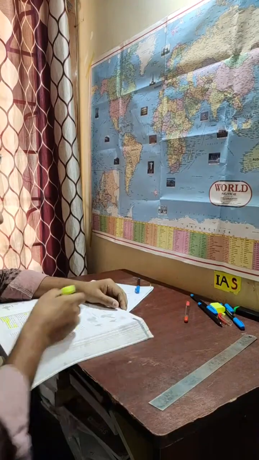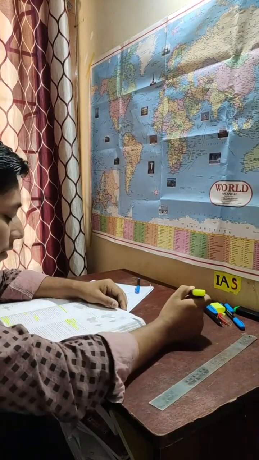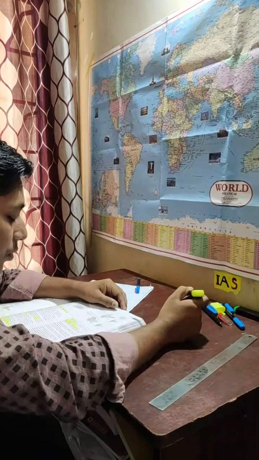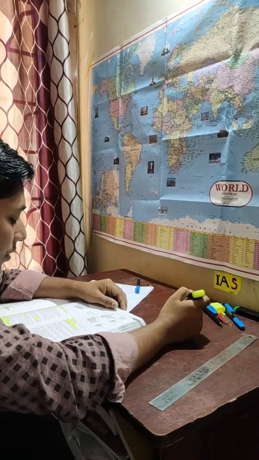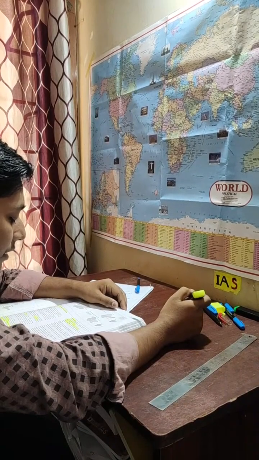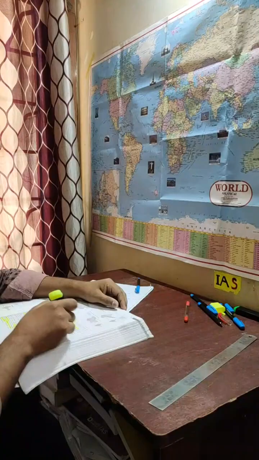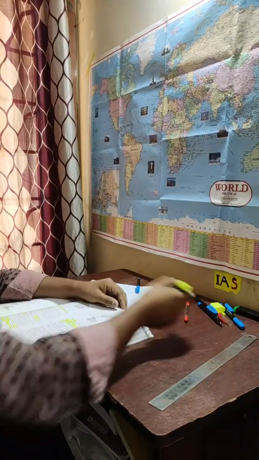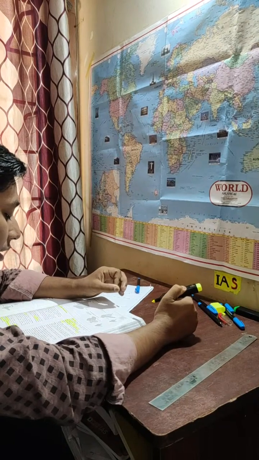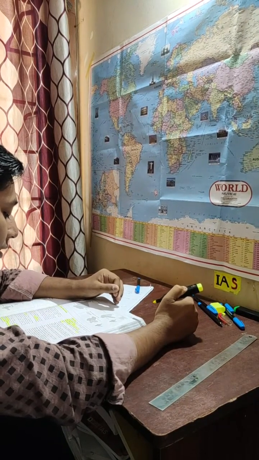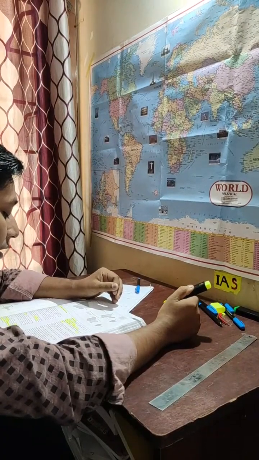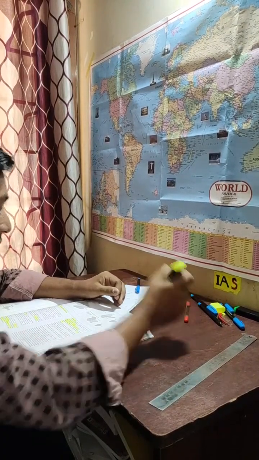Tamil Nadu, 1950. The Madras Presidency was reorganized as a state in 1950 and renamed Tamil Nadu in 1969. The first name was Madras Presidency, renamed in 1950, and then 1969.